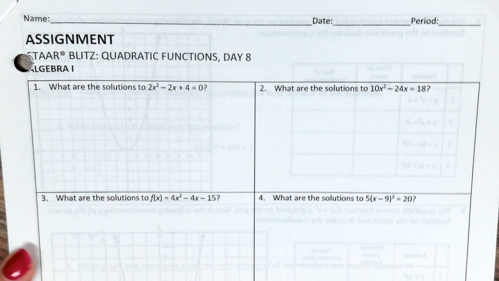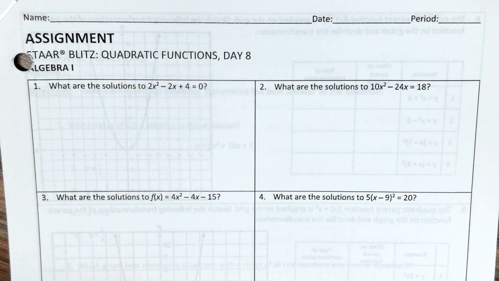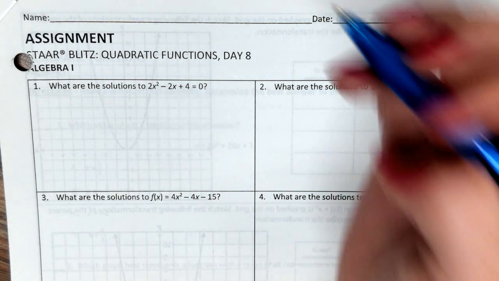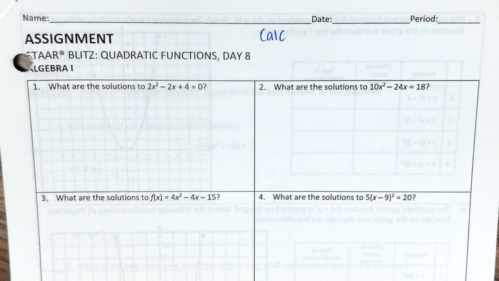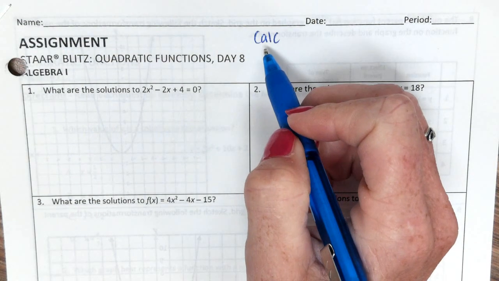Today we're going to go over solving quadratics, okay? I taught you multiple ways to solve quadratics. One of the ways is in your calculator. This is the way you're probably going to do it 90% of the time. The calculator, write it down.